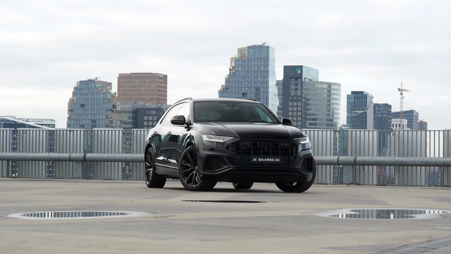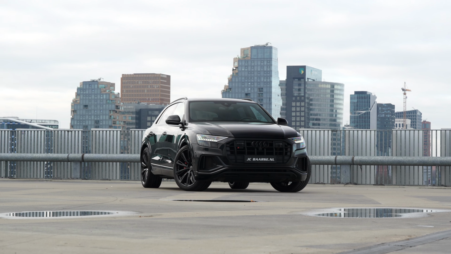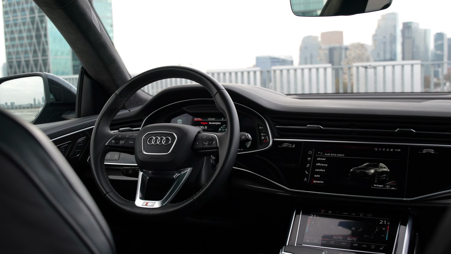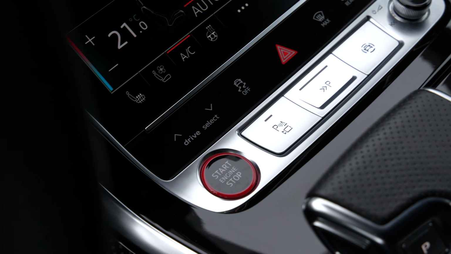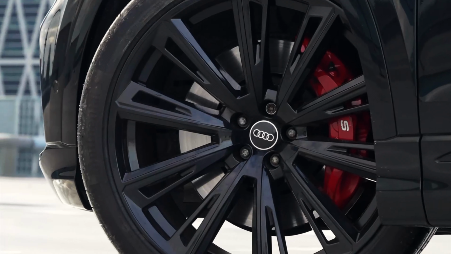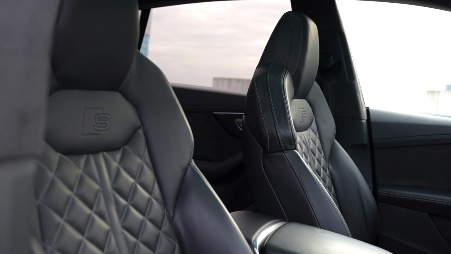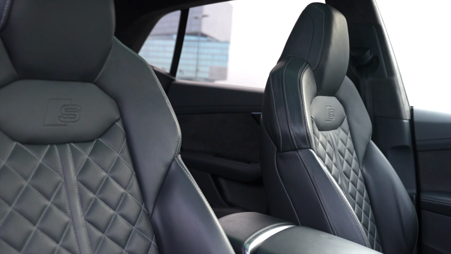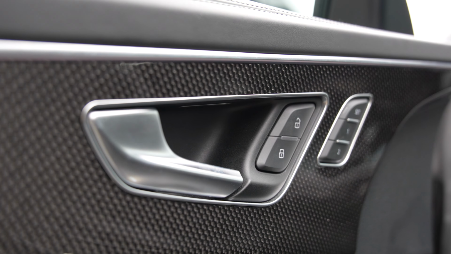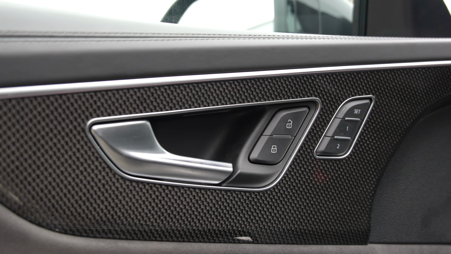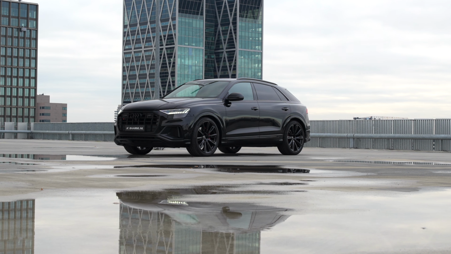Are you driving an Audi and you would like to activate or deactivate the interior monitor option, but you don't know how to do so? No worries. Just watch this video and I will show you in a few simple steps how to activate and deactivate the interior monitor option in your Audi.